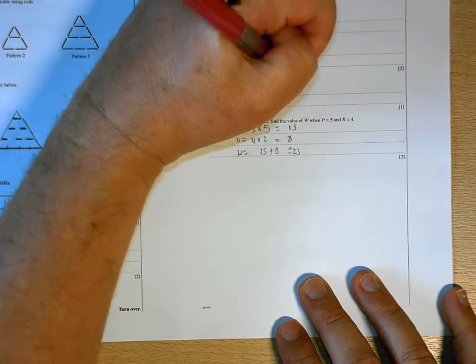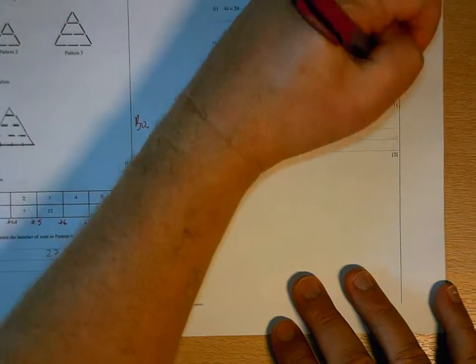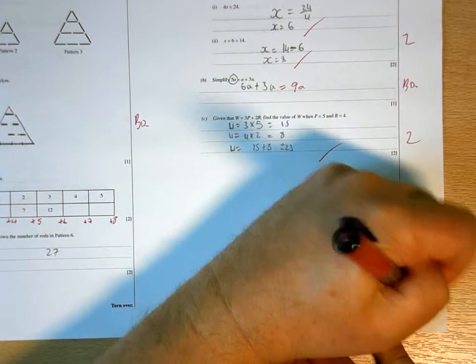That's right, but you can simplify it further to get 9A. So there's only one mark for that you won't get. 23 is right, good. 2, 4 for the page.